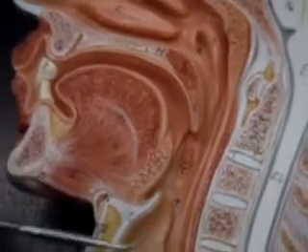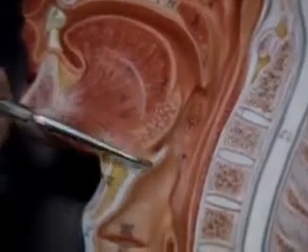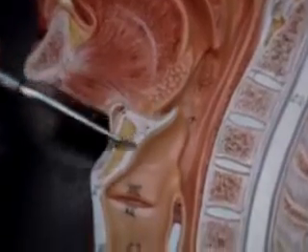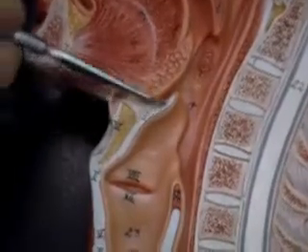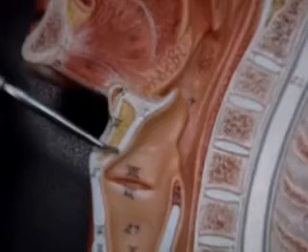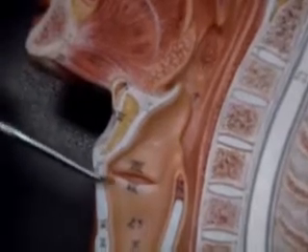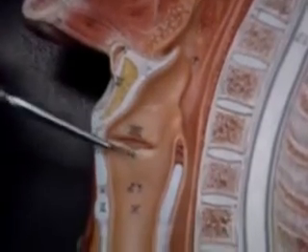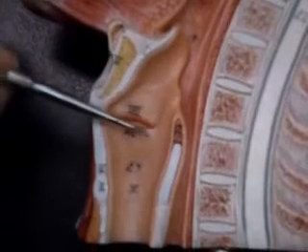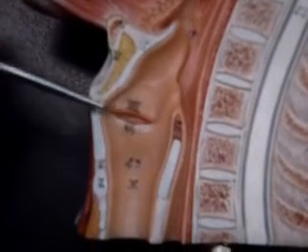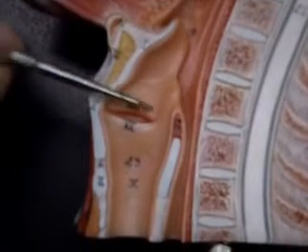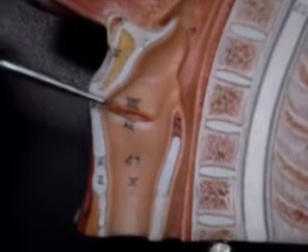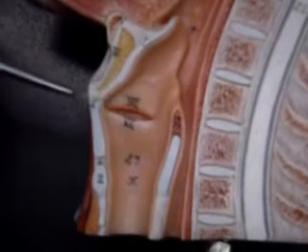So moving down here, we see this structure here. That is the epiglottis. So that is the epiglottis. And then here is where we find our vocal cords. These are true vocal cords here. These are false vocal cords. So these are our true vocal cords. Those are false vocal cords.